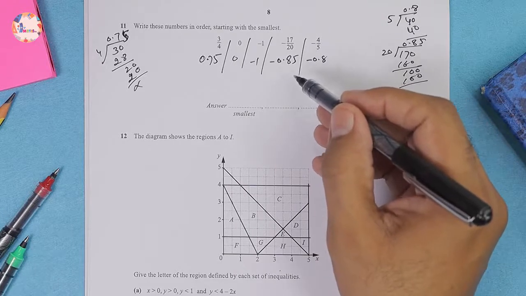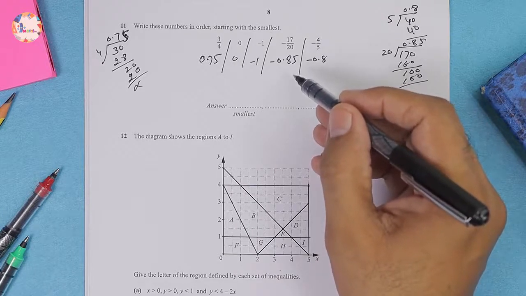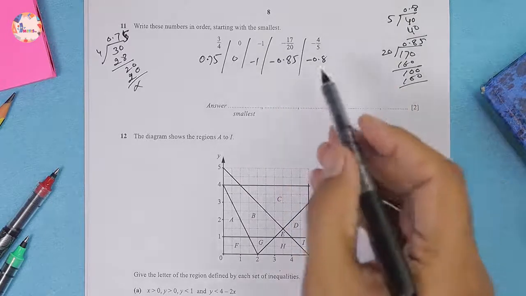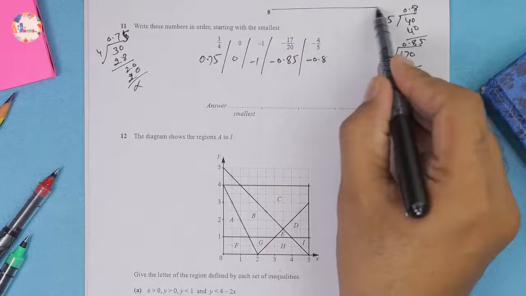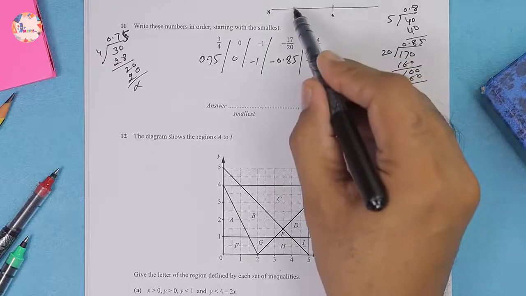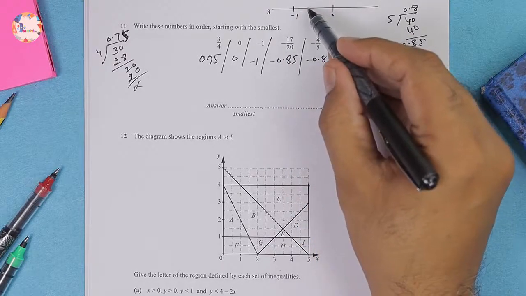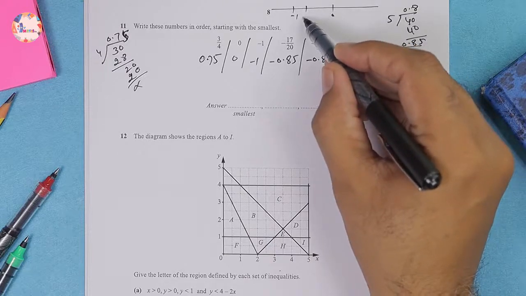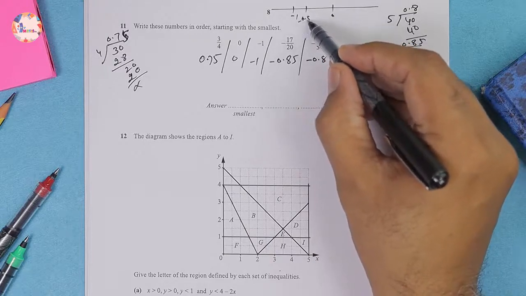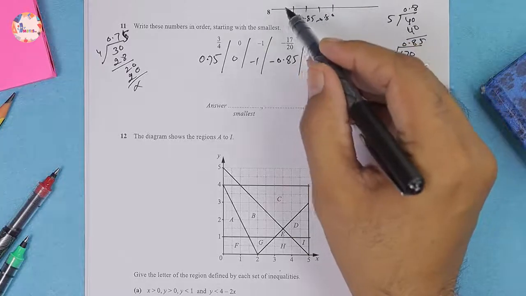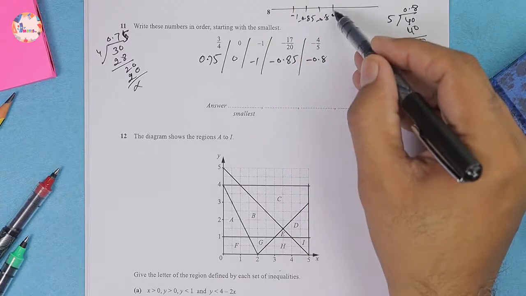Now we can check the smallest one, which is minus 1, because on the number line, this will be 0, this will be minus 1, and minus 0.85 will be over here, and minus 0.8 will be over here, and this 0 will be on this side.